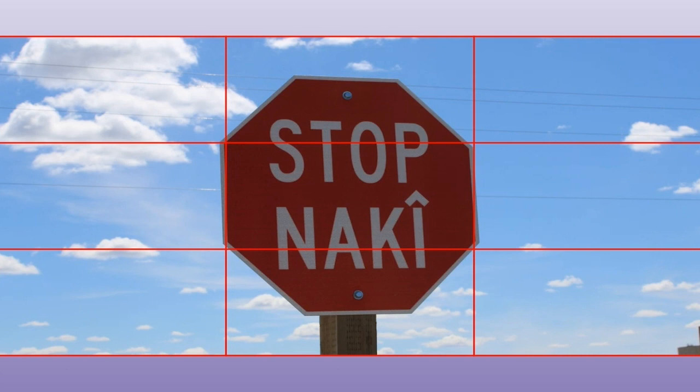And when we get into Lightroom and look at cropping in Lightroom, it automatically creates this grid pattern so you can see how your image fits within the rule of thirds as you're editing.